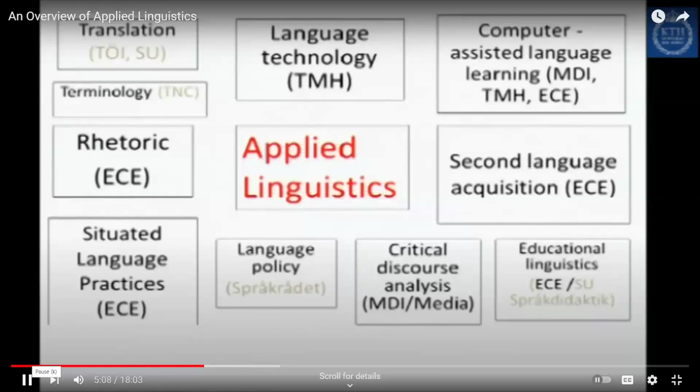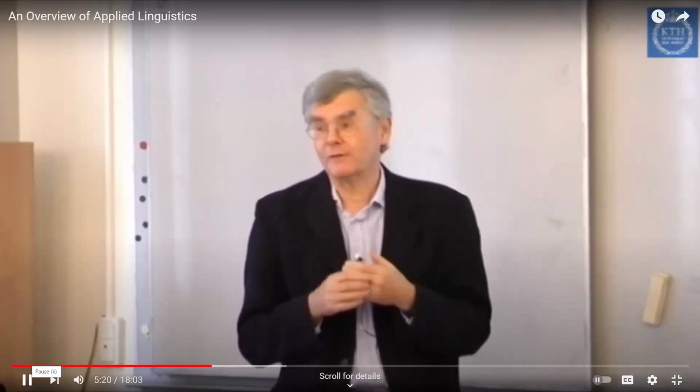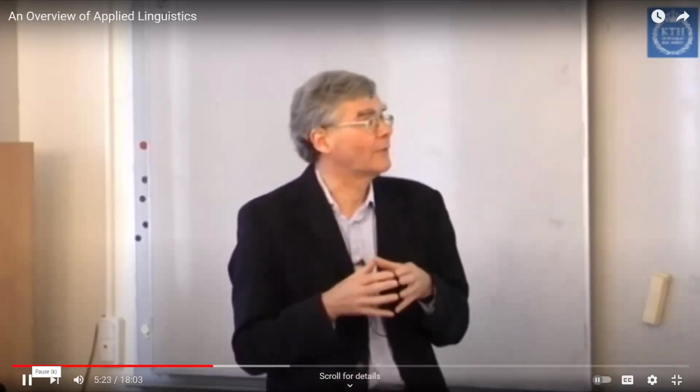And that leads on to a very, very big area of applied linguistics, and that is second language acquisition, simply the study of how languages are learned. What are the processes involved in language learning? How does that relate to the environment and to other factors?